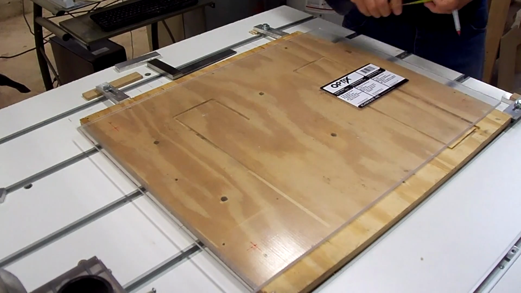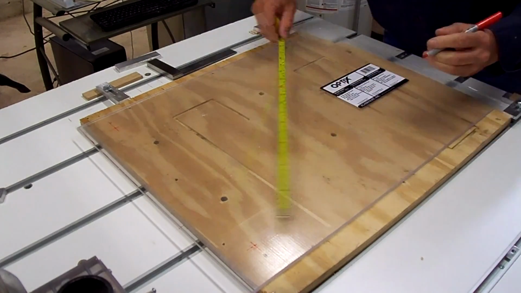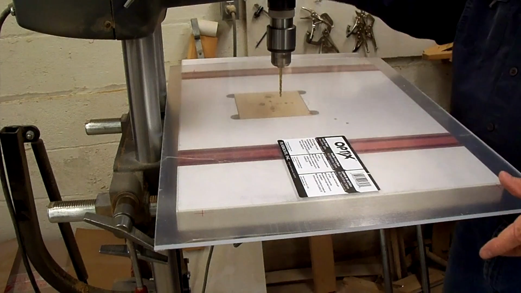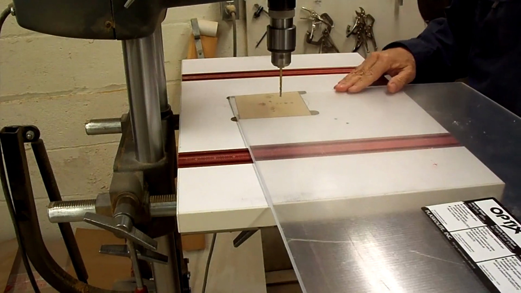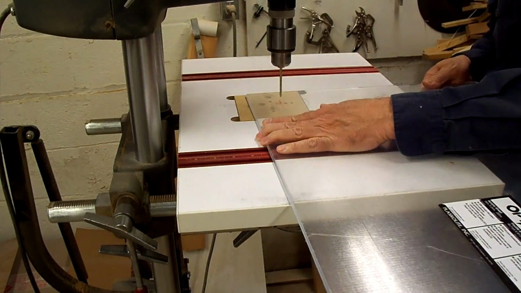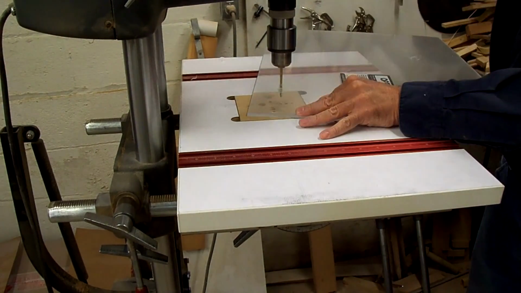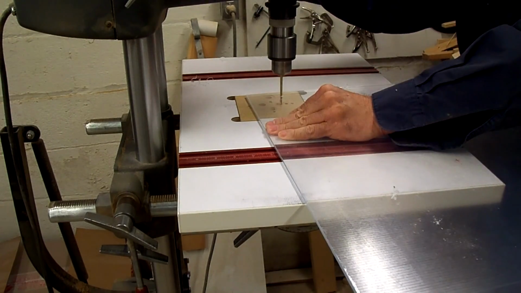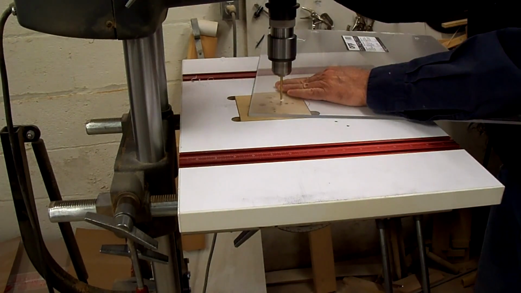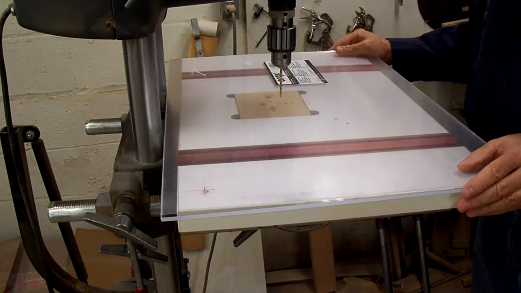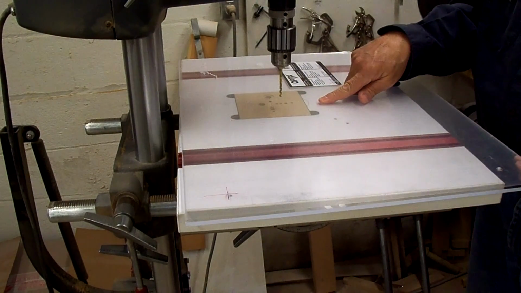And 1 leg in the center. Can't reach the center one on the drill press, so we'll have to drill the center one with a hand drill.